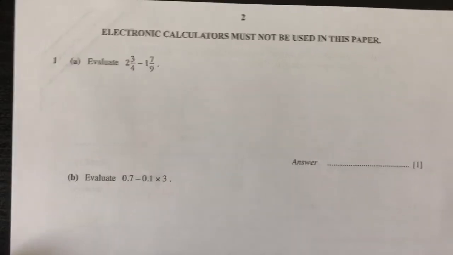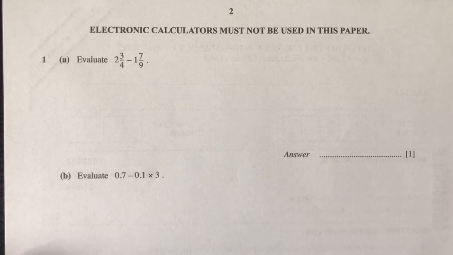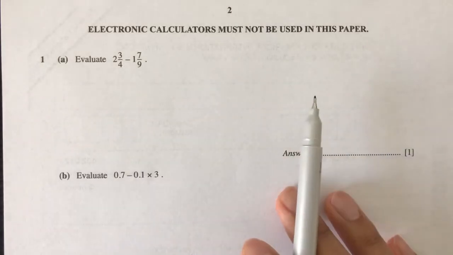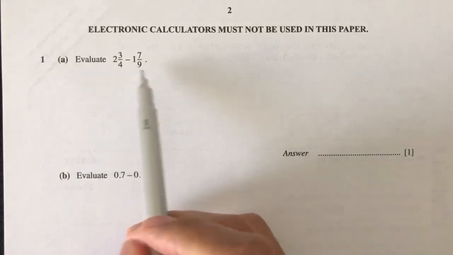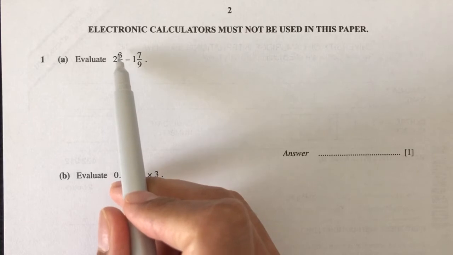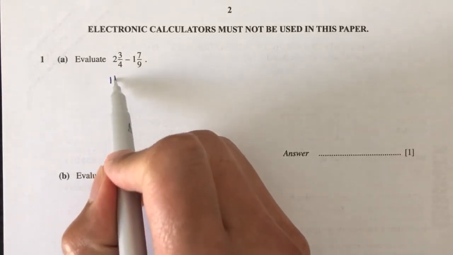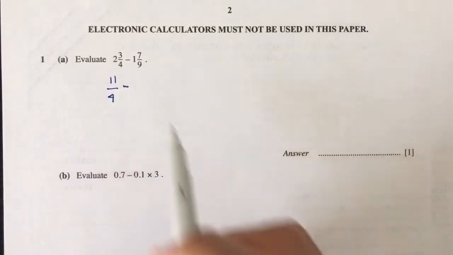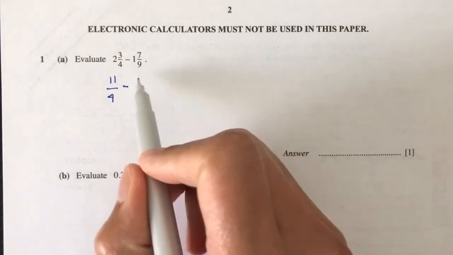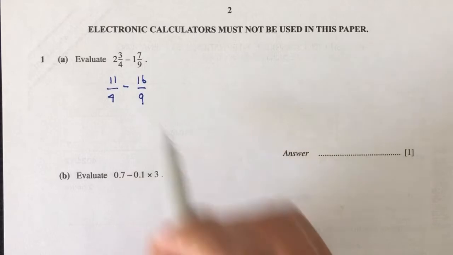Okay, so moving on to question number 1, we have fractions. Subtract these two fractions. The first thing we need to do is to expand the fractions. So 2 times 4 is 8, 8 plus 3 is 11, so that will be 11 over 4, minus 1 times 9 is 9, plus 7 is 16 over 9.